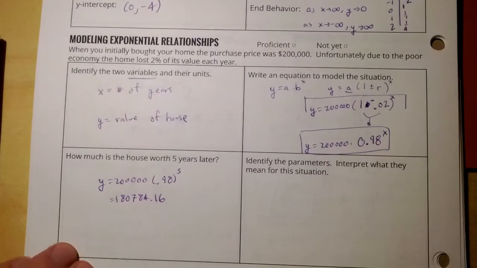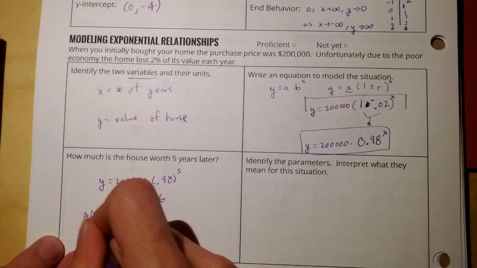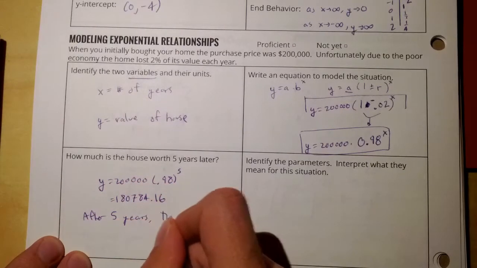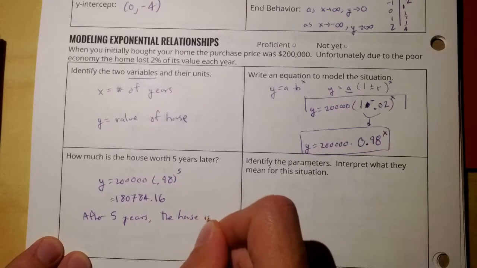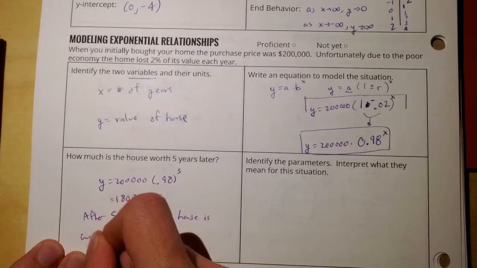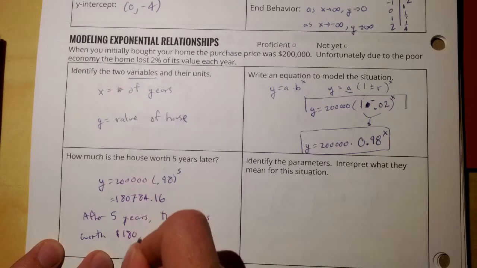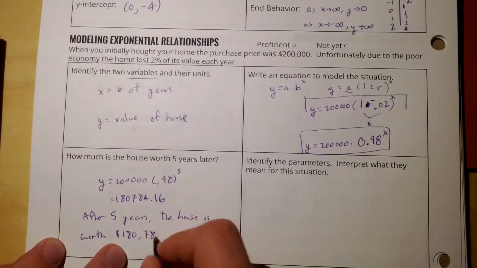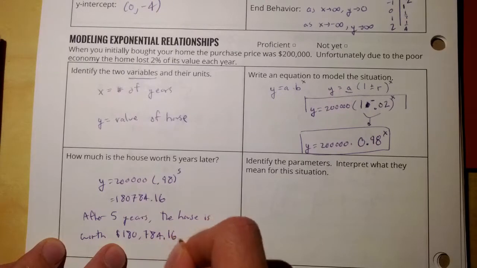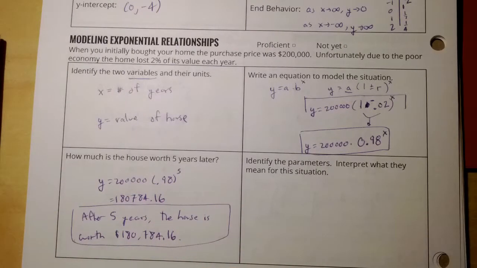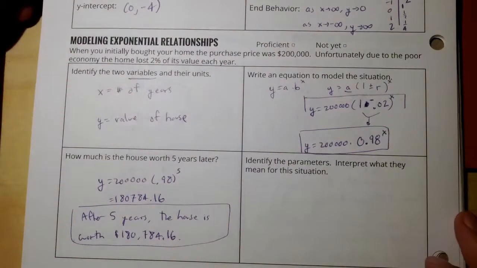Writing my solution in a sentence, it means after 5 years, the house is worth $180,784.16. It lost about $20,000 of value in 5 years. Sadly, not too unrealistic.